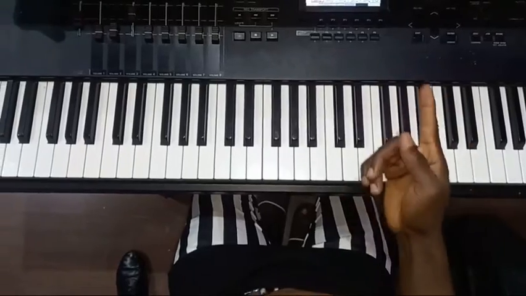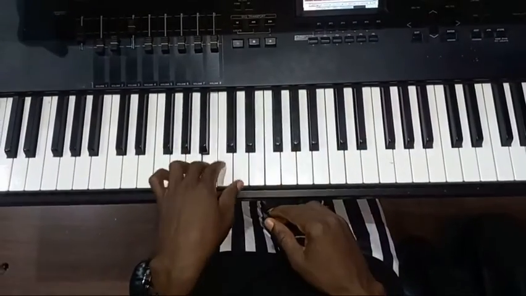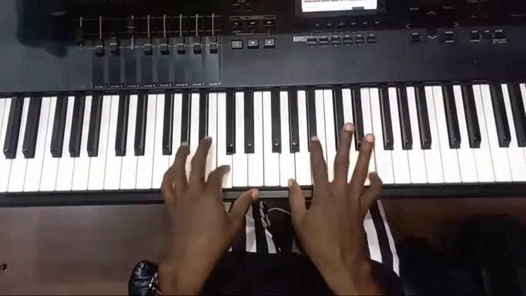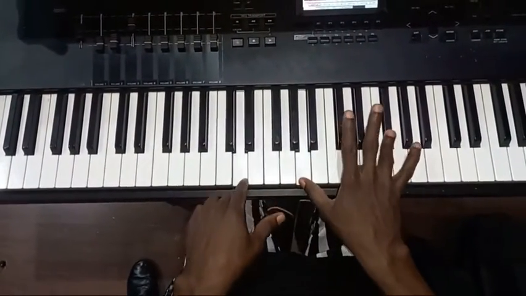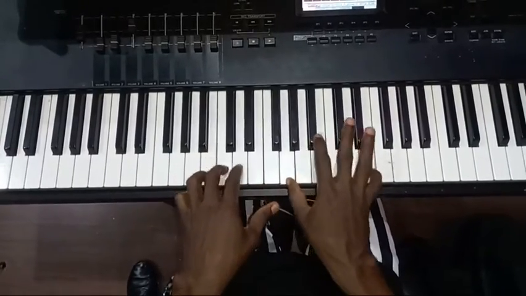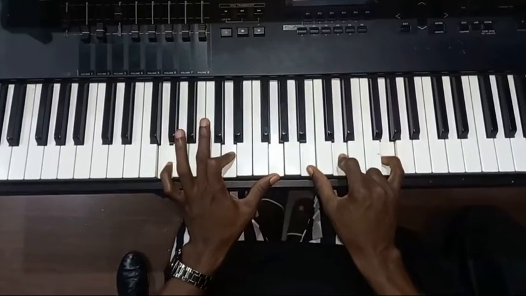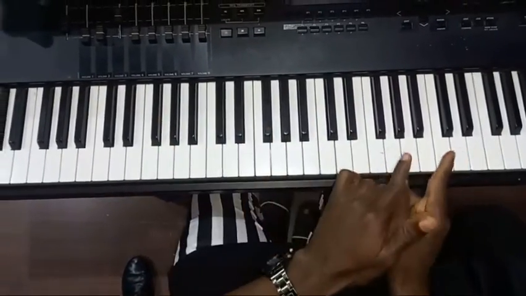So let's try from F to G now. Do, Mi, Fa Sol, good. Sol La Ti, Sol La Ti, good. Sol La Ti, Sol La Ti, Do. So this is how you can modulate from one key to another.